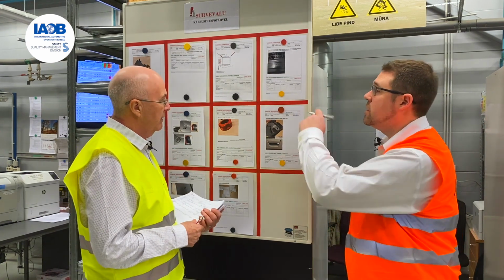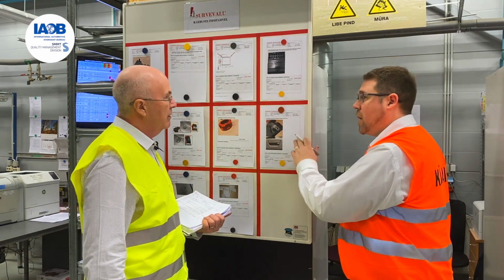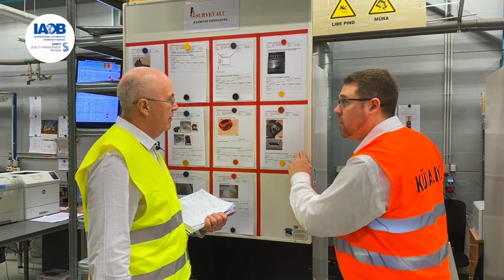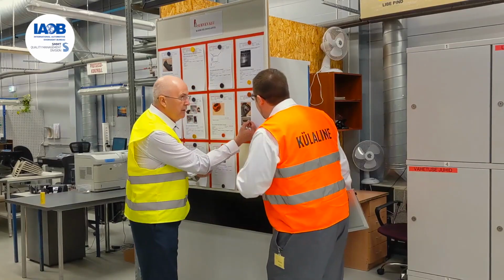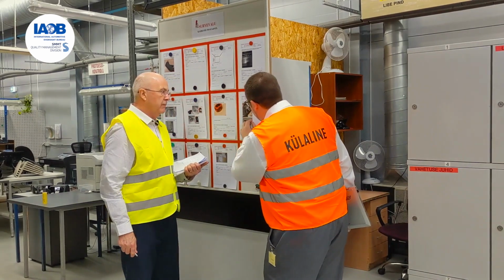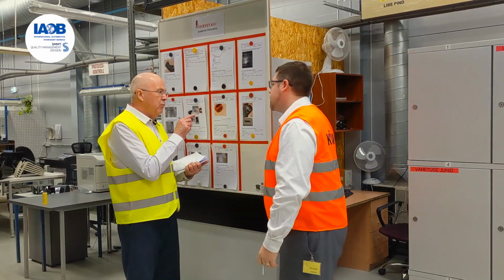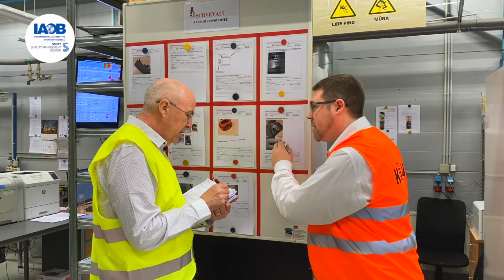Absolutely. So this is our quality alert board. Okay. And you can see right here, we're describing the issue with these part numbers. It's actually a gap issue here. Right, okay. So the gap in here, is that the... Yeah, right in here is the issue that the customer has identified. Right, and what is the tolerance on that gap? So the tolerance is plus or minus 2 millimeters.